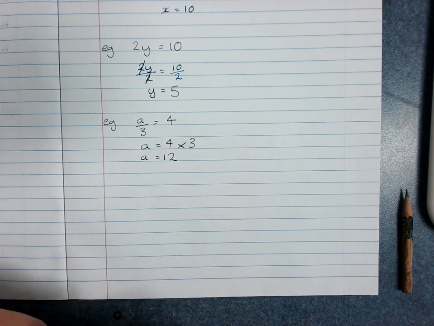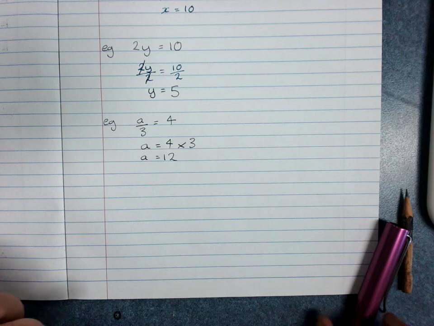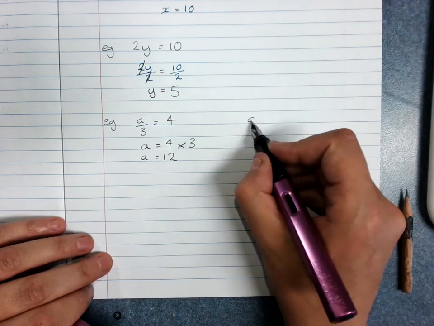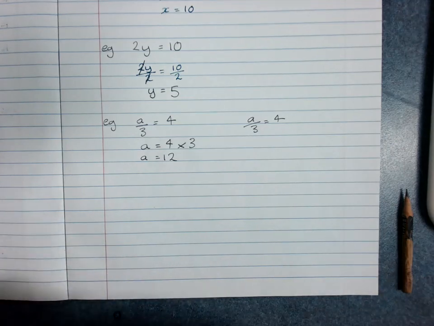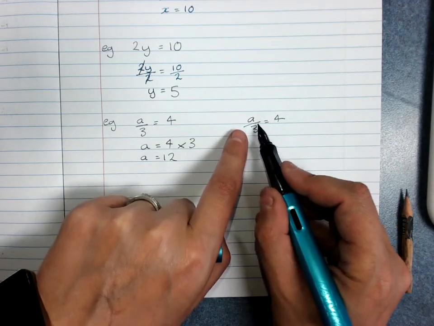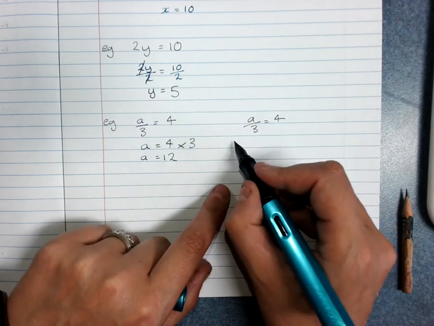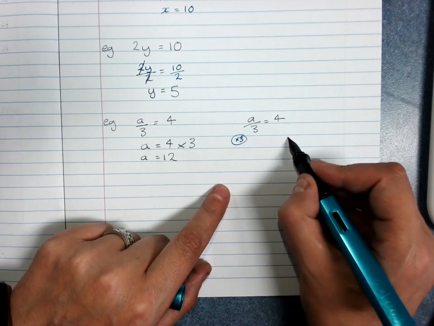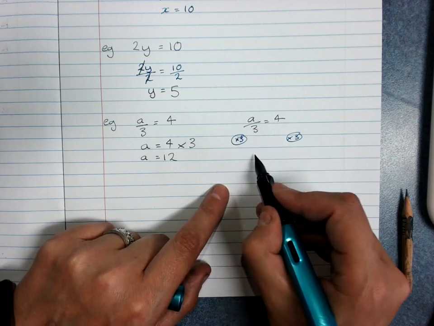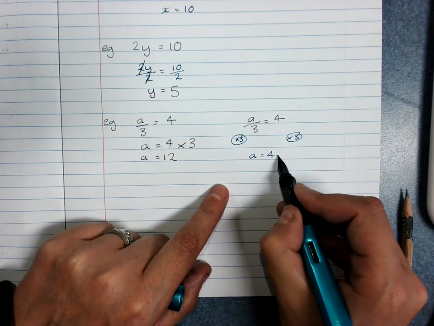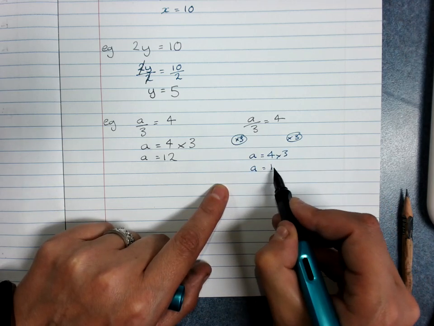Now, if you prefer to do the working like this, here I've got A divided by 3 equals 4. If you prefer to say it was divided by 3, I've got to do times 3 on both sides. Remember that cancels and you get A equals 4 times 3, A equals 12.